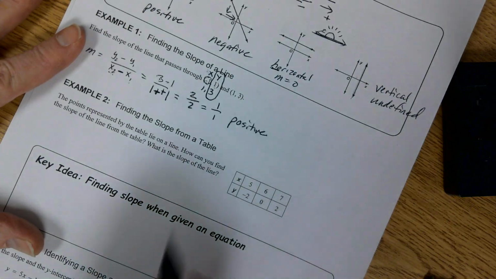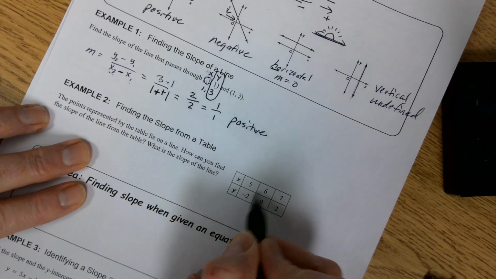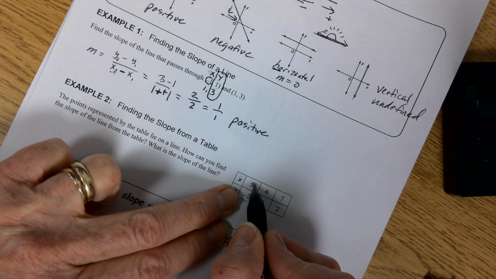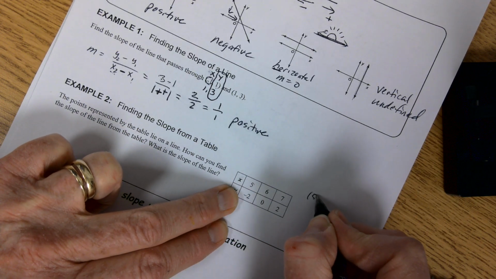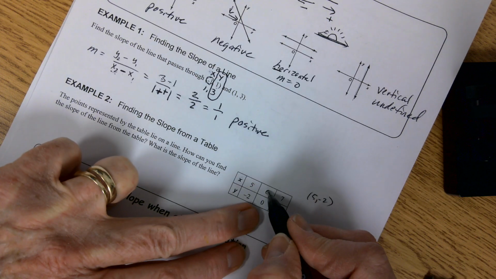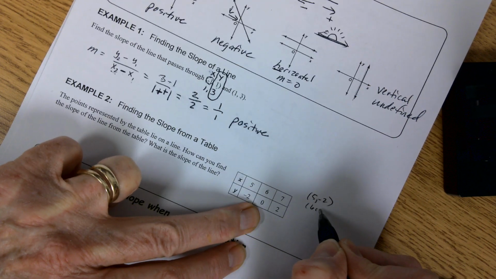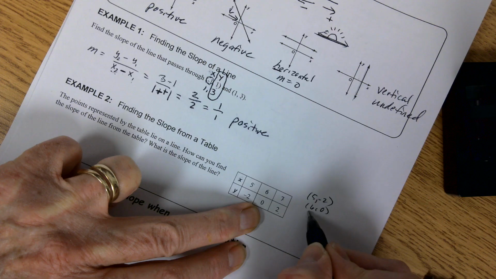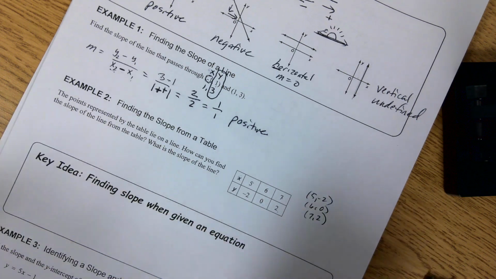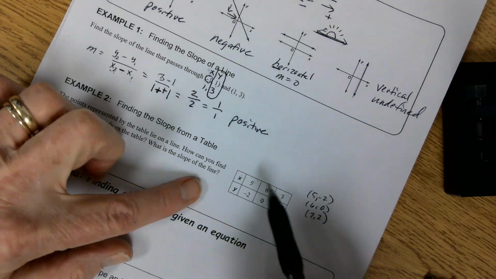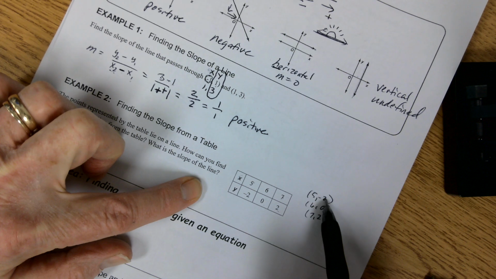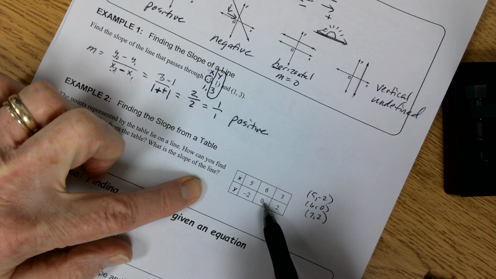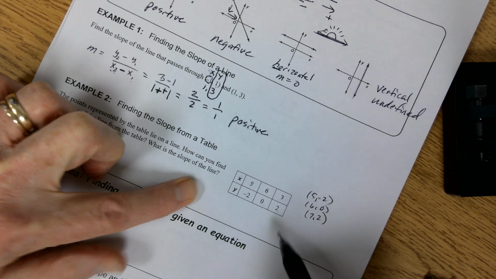Okay. How do I find slope from a table? What this really means is I've got the points 5, negative 2. I have a point 6, 0. And I have a point 7, 2. That's all that this means. This is my x, my y. This is my x and my y. This is my x and my y.